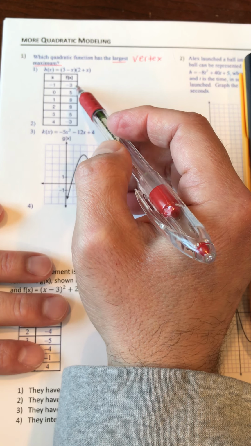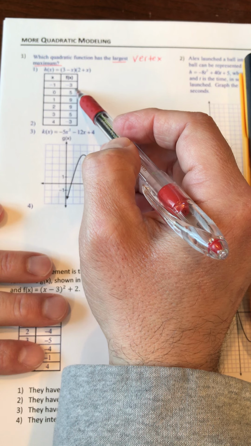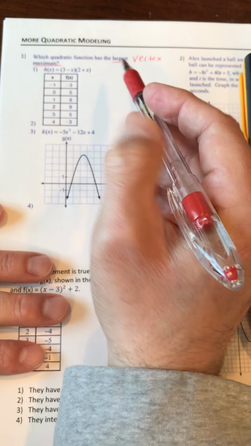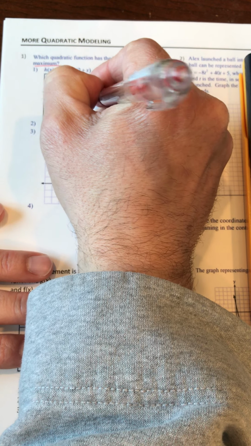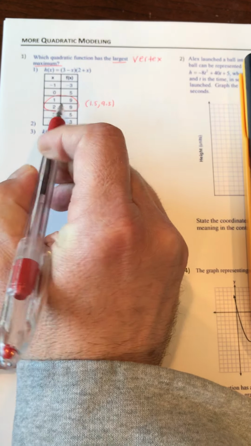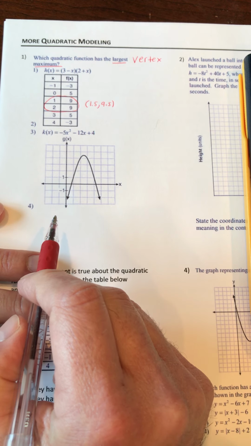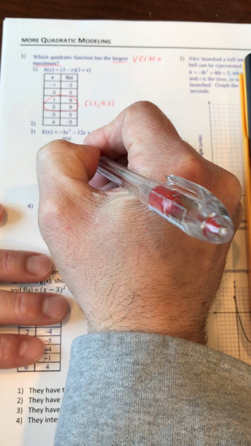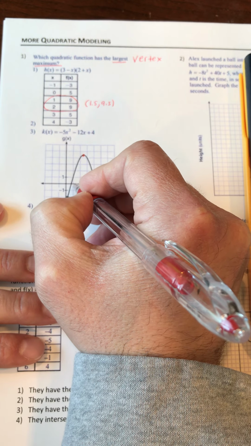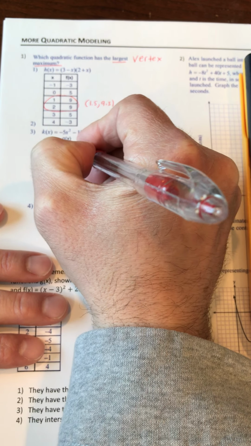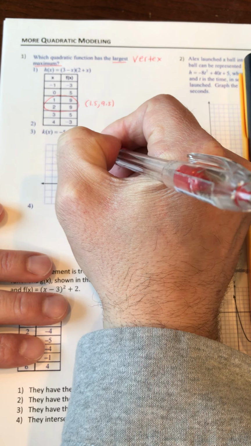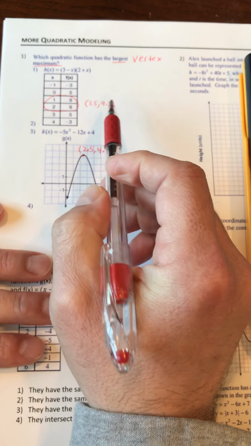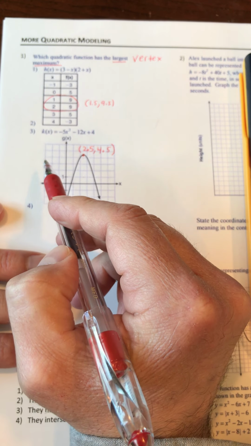If I look at the table, choice 2, you see it goes -3, 5, 9, 9, 5, -3. So your vertex is in here. Keep in mind, it's a little higher than 9. So let's say it's like 1.5, 9.5, because there has to be something in the middle. If you look at the one where they gave you the graph, this is our vertex. It looks like it's 2.5, 4.5. So clearly, so far, the table is the largest.